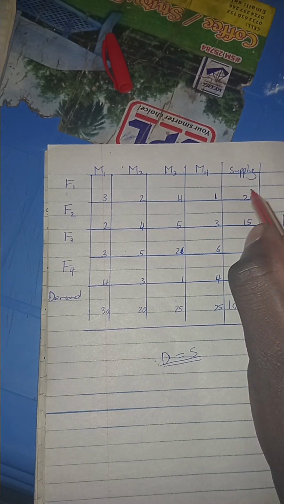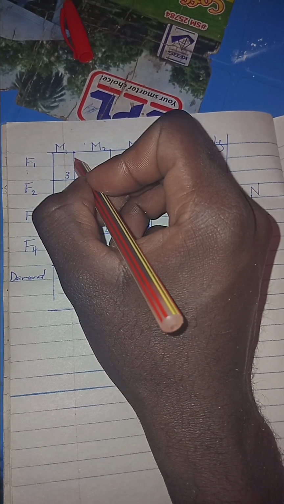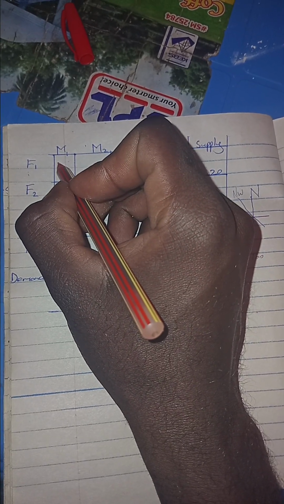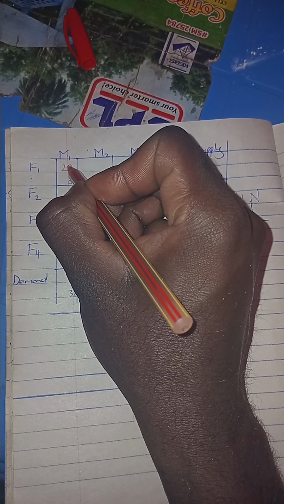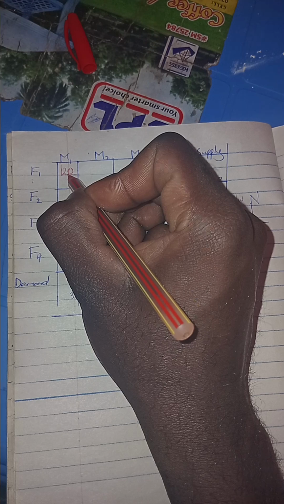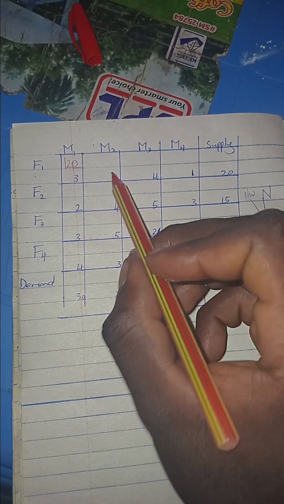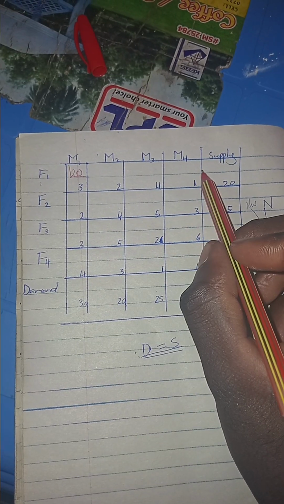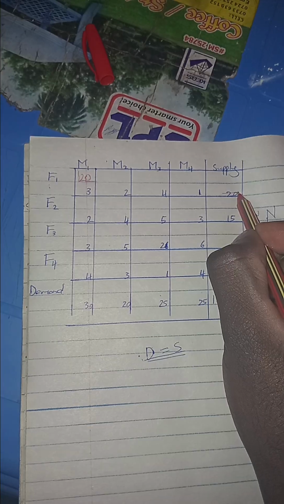That is, we'll take 20 and allocate it here. Yes, this is our 20. After allocating 20, we will check on this box. We'll see that the supply is exhausted. Then we will cross it.